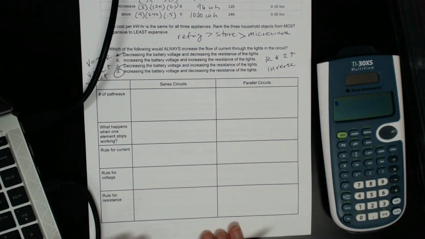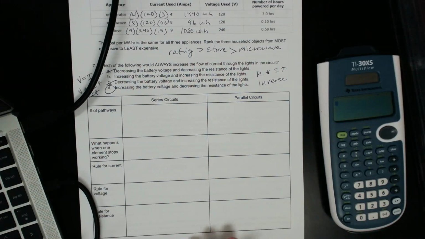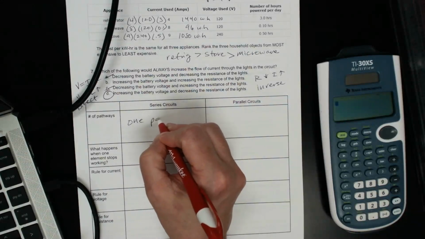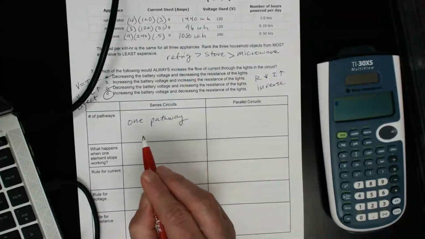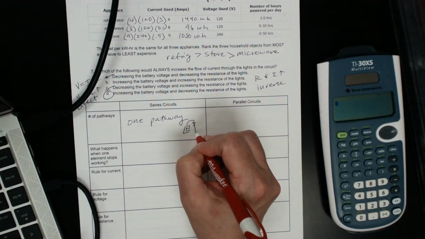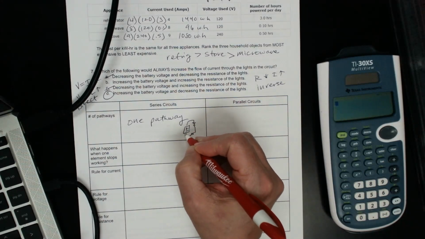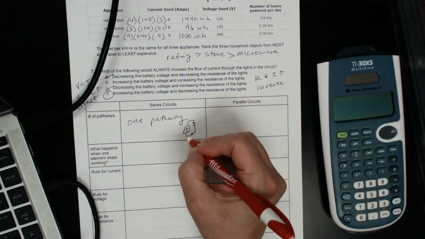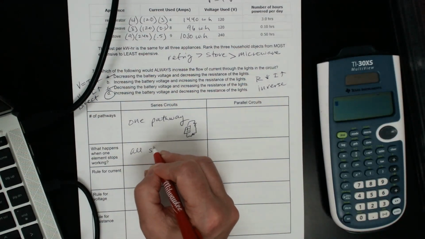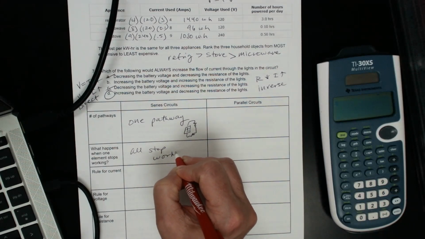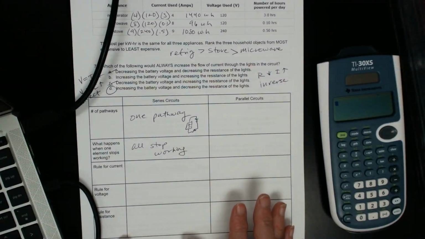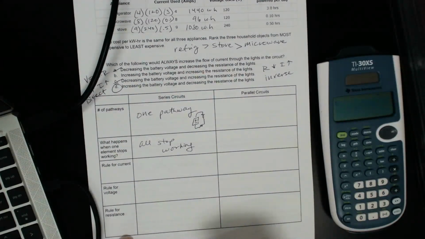All right, and then finally we've got just a table here to remind us about some things on series and parallel circuits. So with series circuits, we have one pathway. We've got one single path around. So let's say we've got a circuit with 2 resistors here. We've got one pathway that we're traveling. What happens when one element stops working? All stop working. Remember, we unscrewed one bulb and the whole thing went out. That's one pain about series circuits.